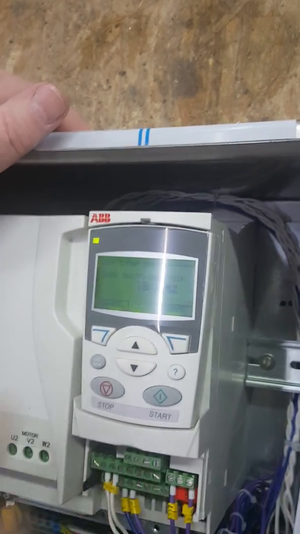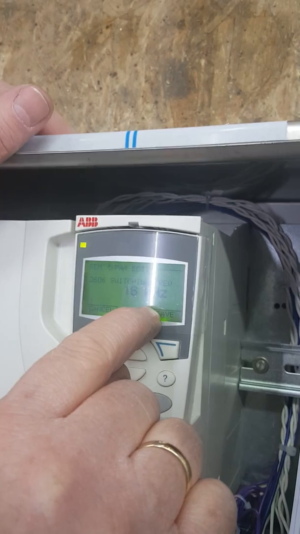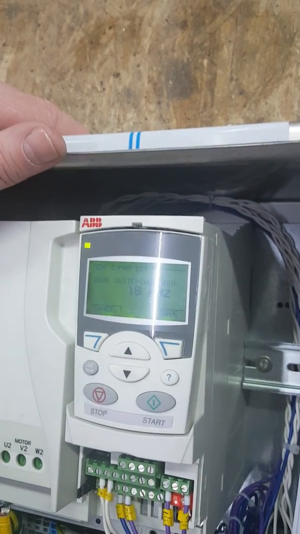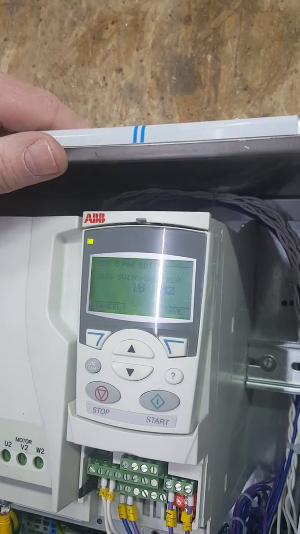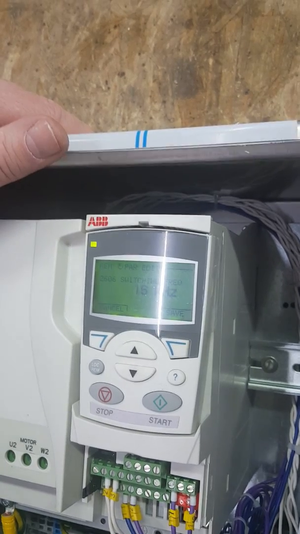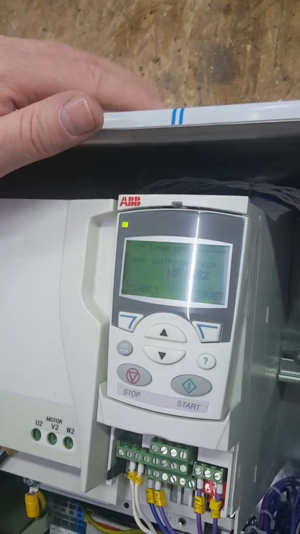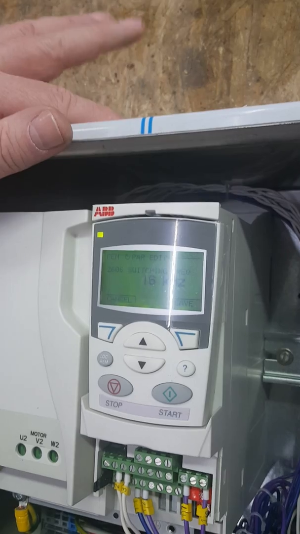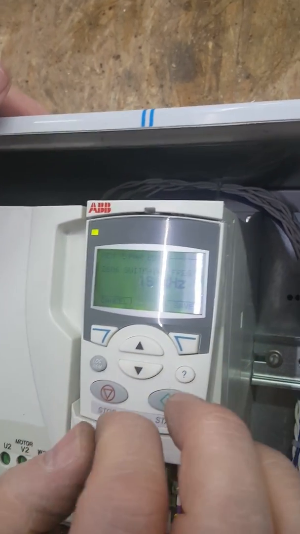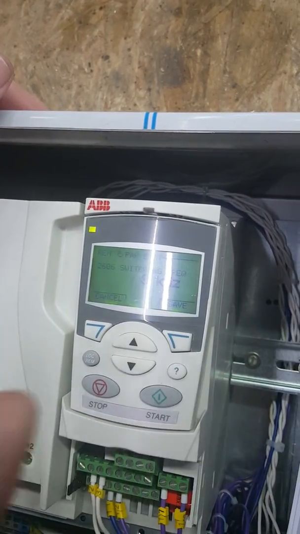It's the switching frequency. It's for the noise. It's a little bit 5, and this 4, but 8 is acceptable. That's okay, it's running. So 8 is acceptable. When you go to 8, we're okay.